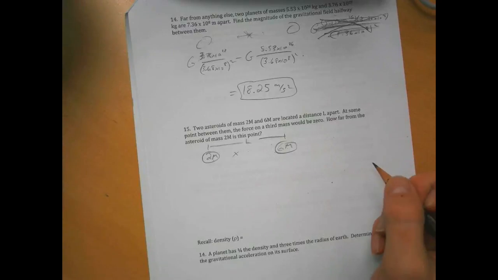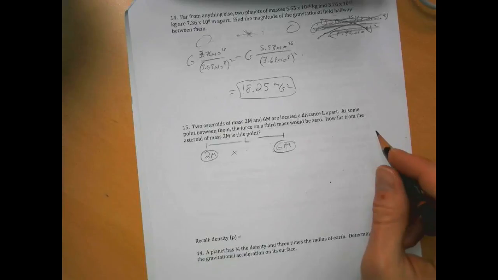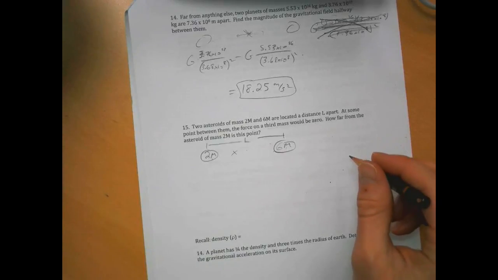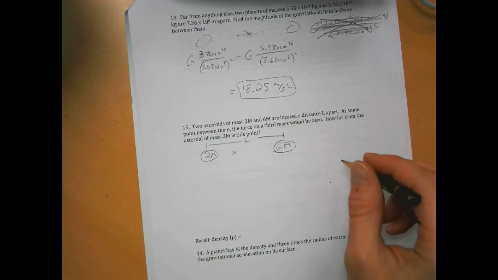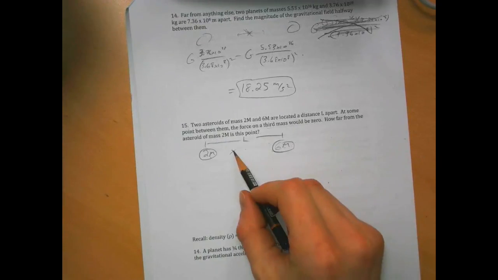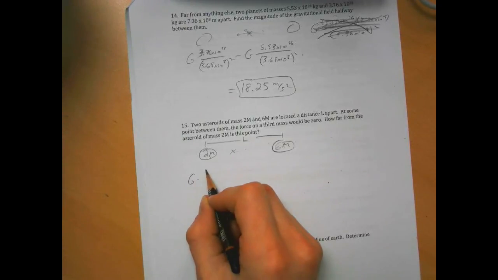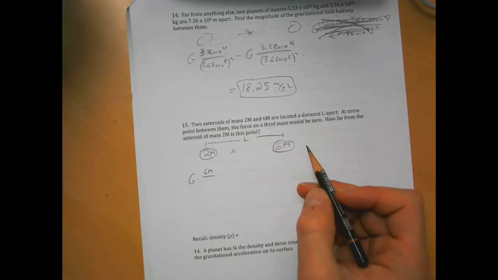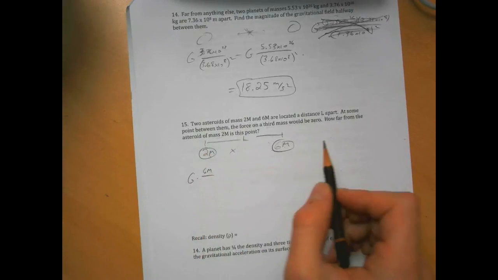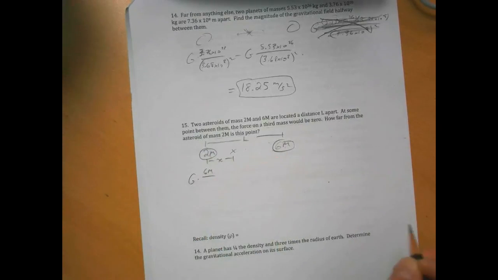We're trying to find the point where the force on a third mass would be 0, which is the point where the gravitational field is 0. Total gravitational field is 0. So the gravitational field from 6m would be to the right, and that would be g times 6m over what? Well, the question is how far from the asteroid of mass 2m is the thing, so I'll make a variable for that distance.